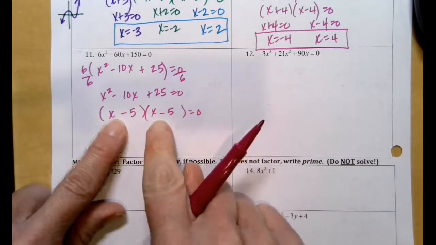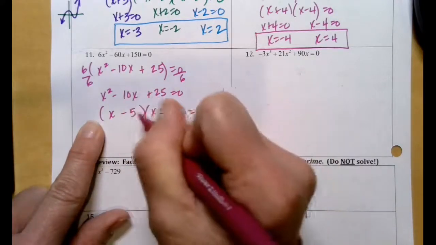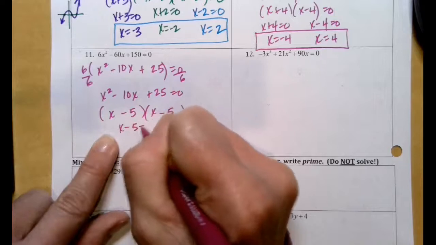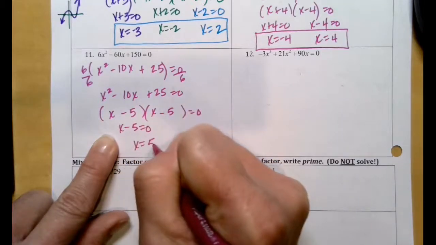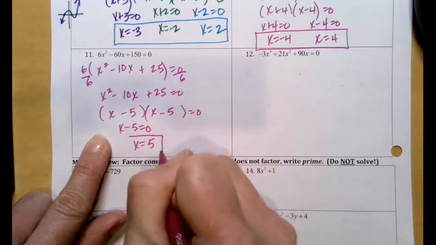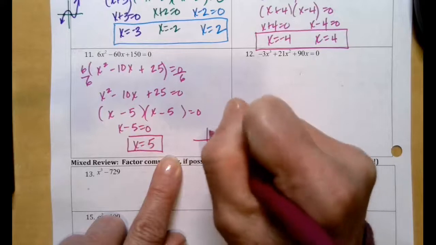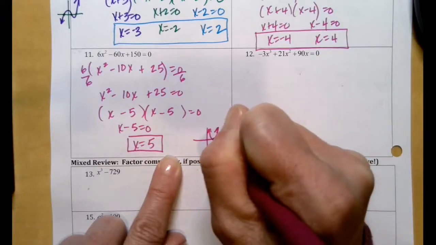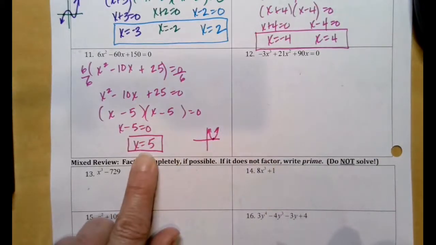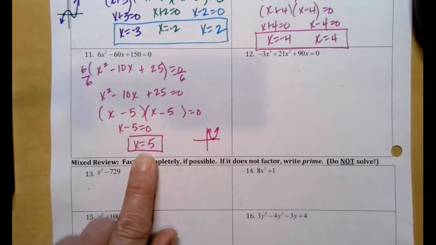Perfect square trinomial, perfect square binomial, which means I really only have to do this math once because this 5 is what we call a double root. And if it's a double root, that means that this graph just sits on this axis at x is equal to 5. All right, we definitely have some GCF conversations coming our way for this one.